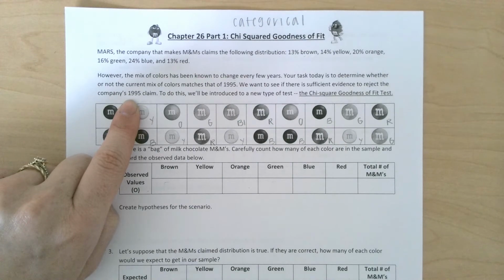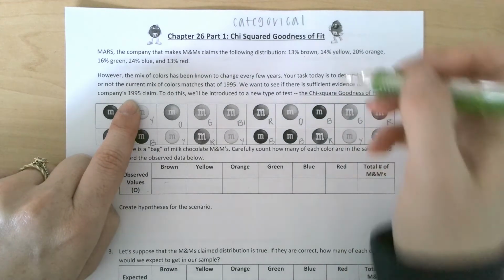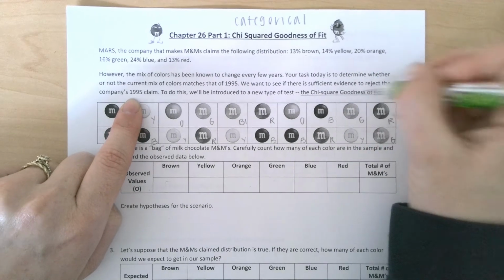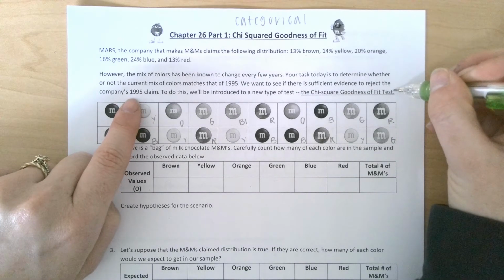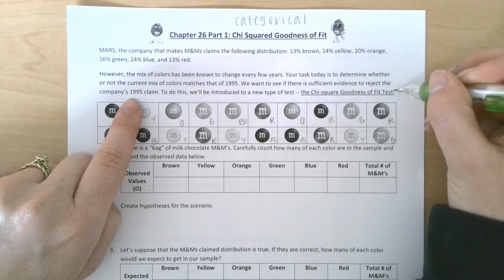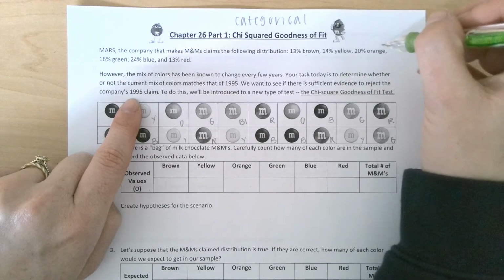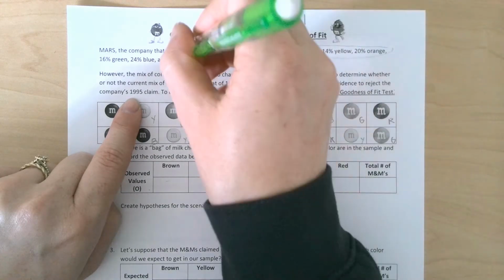So to do this, we're going to have to look at a new type of test, which is called a chi-squared goodness of fit test. So what a goodness of fit test does is it tests how well our data fits the information that's given to us.